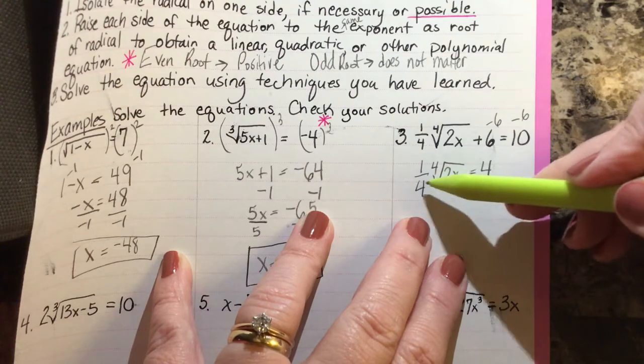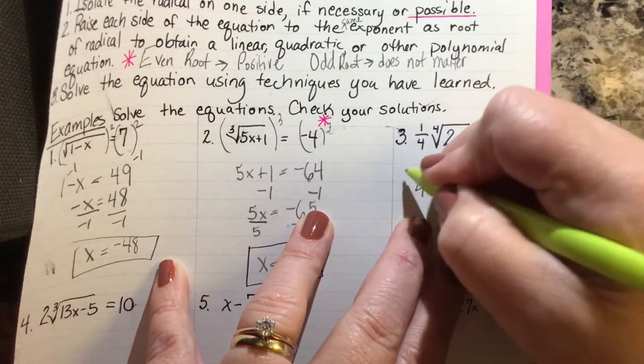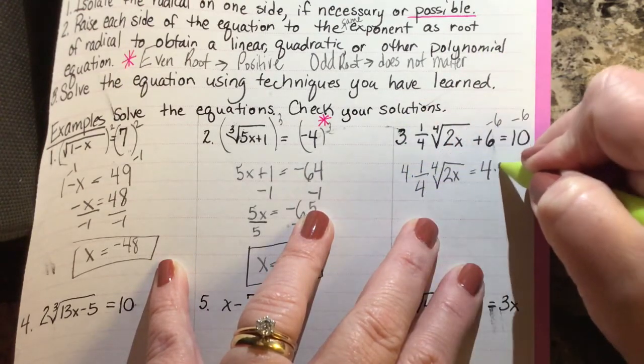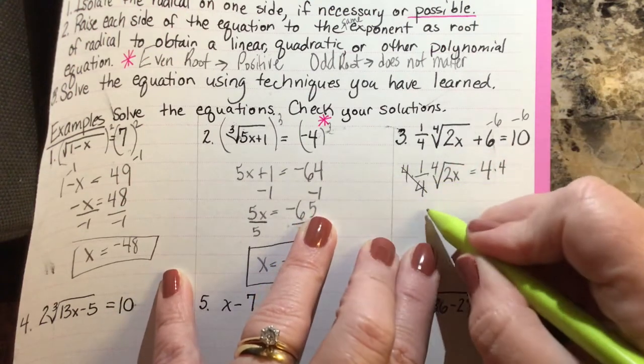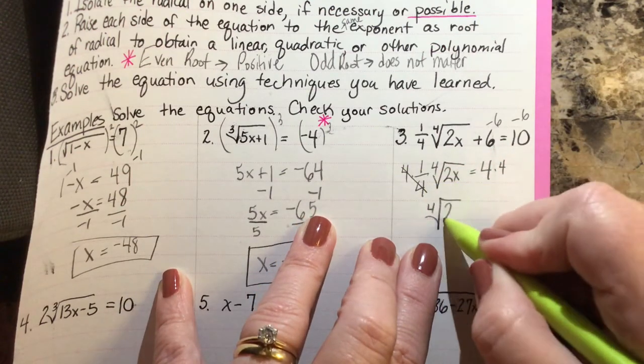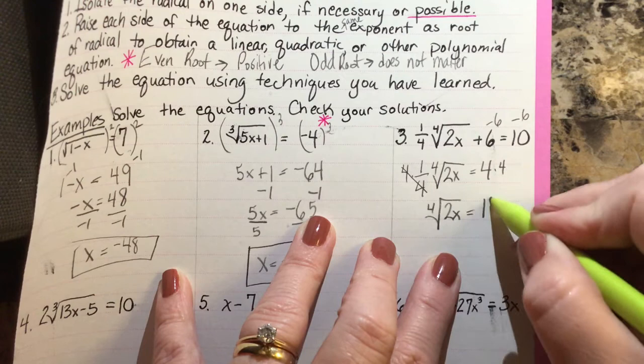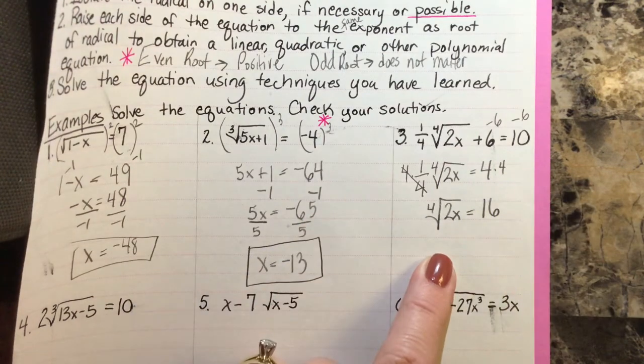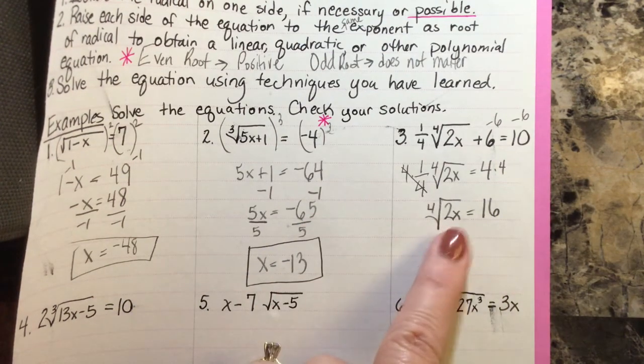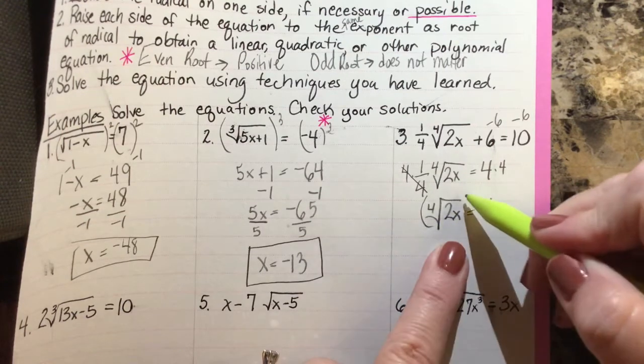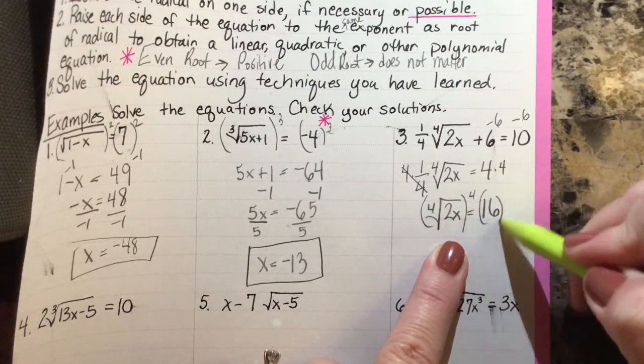How do I get rid of multiplying by 1/4? Multiply by 4. So that would go away. I've got the 4th root of 2x equals 16. And now my radical is alone. I can raise both sides to the 4th power.